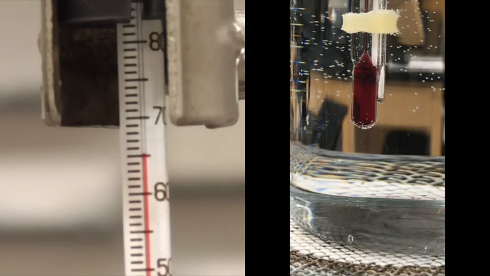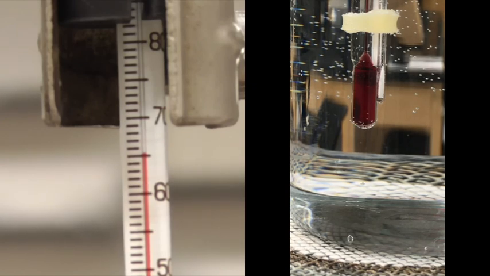So we'll put the Bunsen burner back in a little bit. Heat it up a little bit more. Take it out. A little bit more.